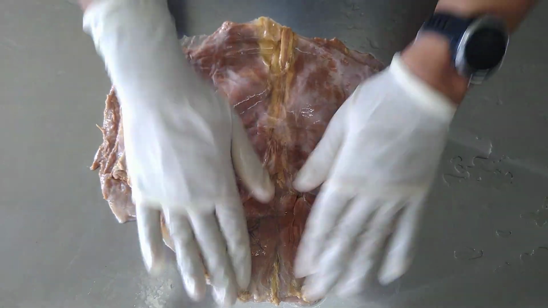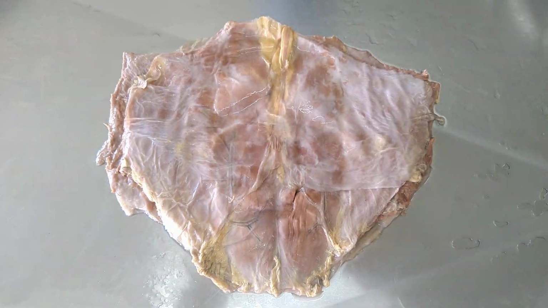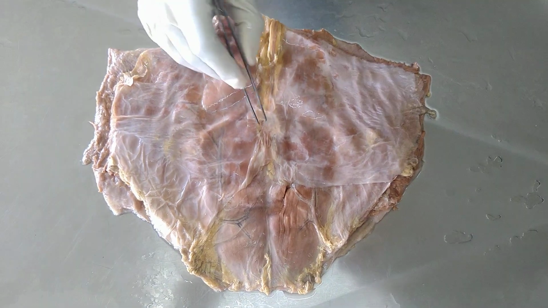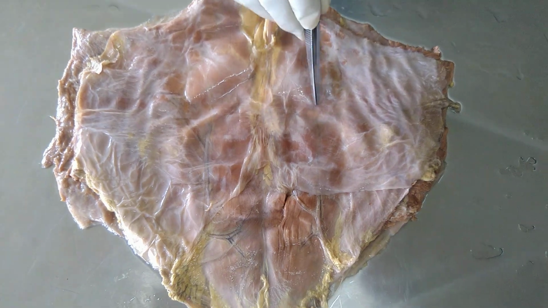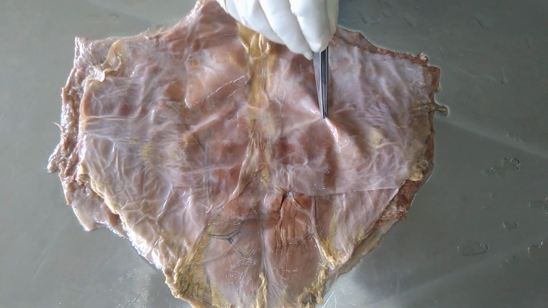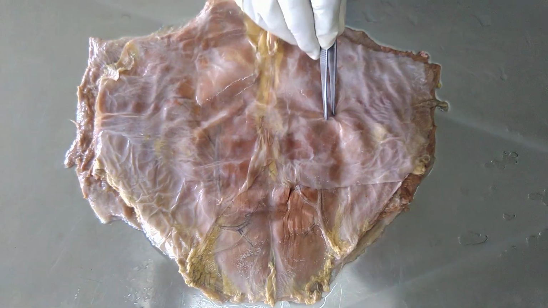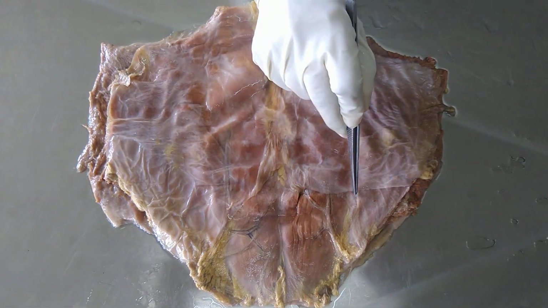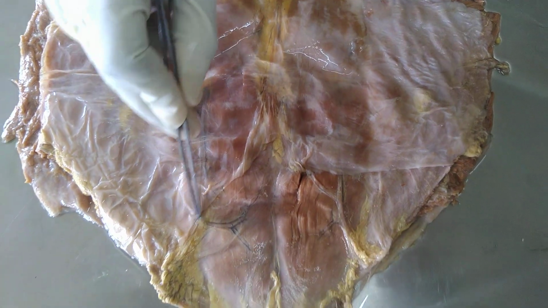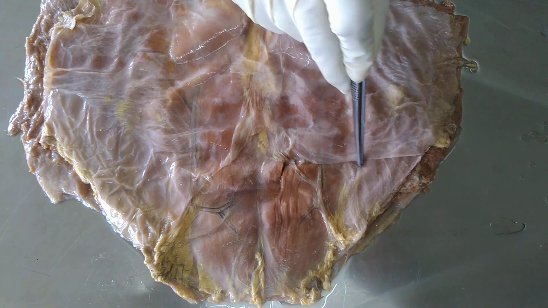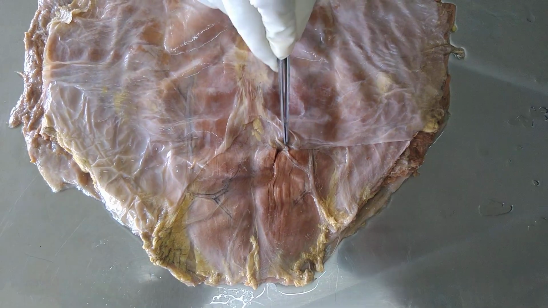Now we will turn the specimen to see the posterior aspect of anterior abdominal wall. Now this is posterior aspect of anterior abdominal wall. Now this is umbilicus, and what you can see over here, this portion is nothing but the posterior rectus sheath, and till this point this is arcuate line. You will be able to see this line is called as arcuate line or semilunar line.